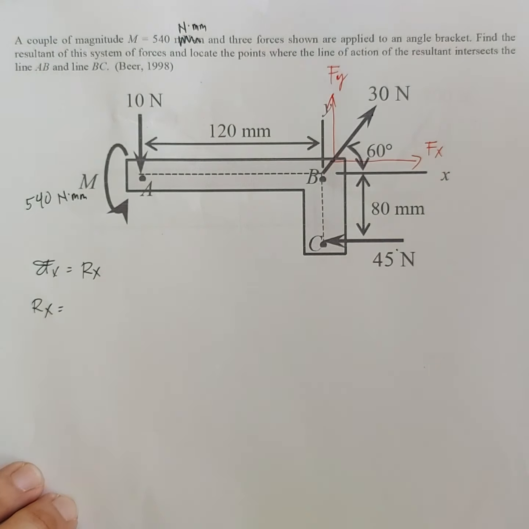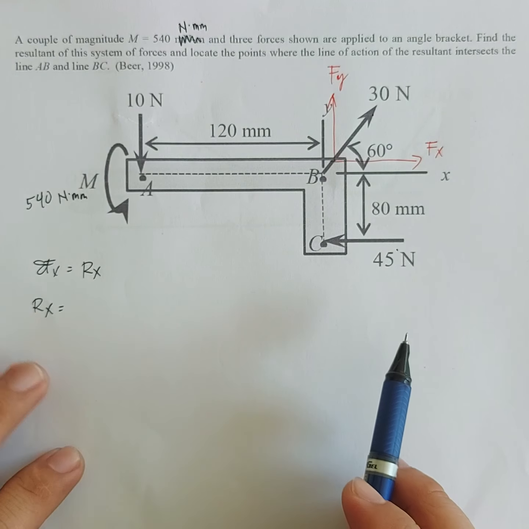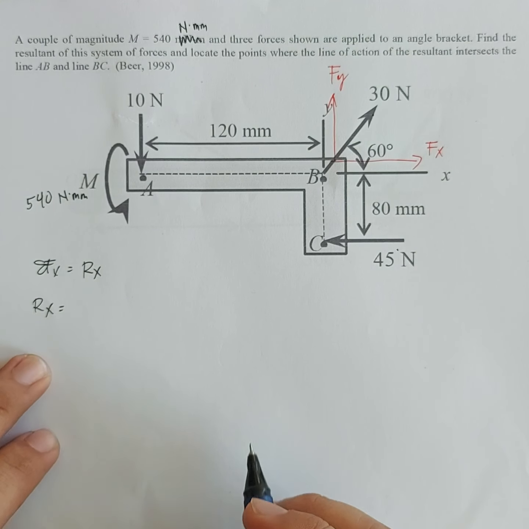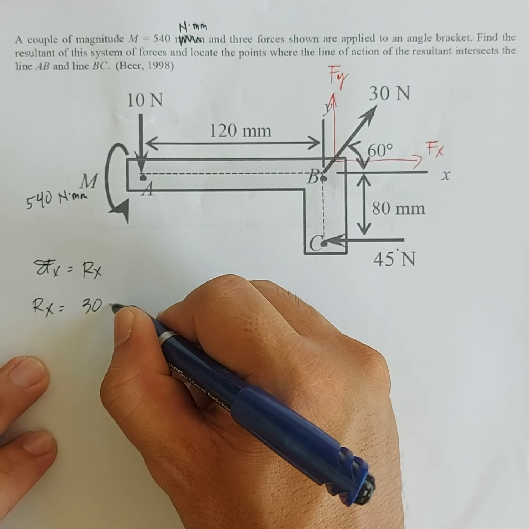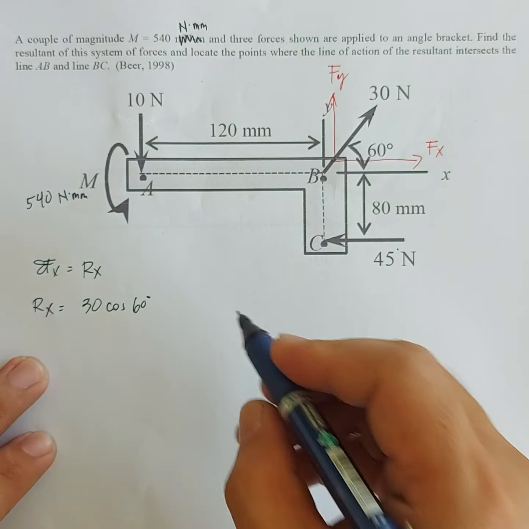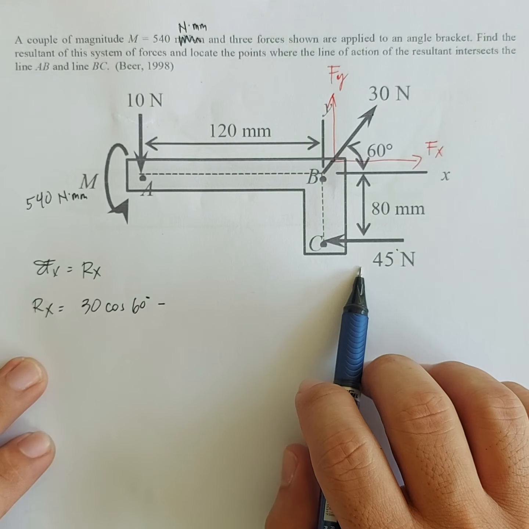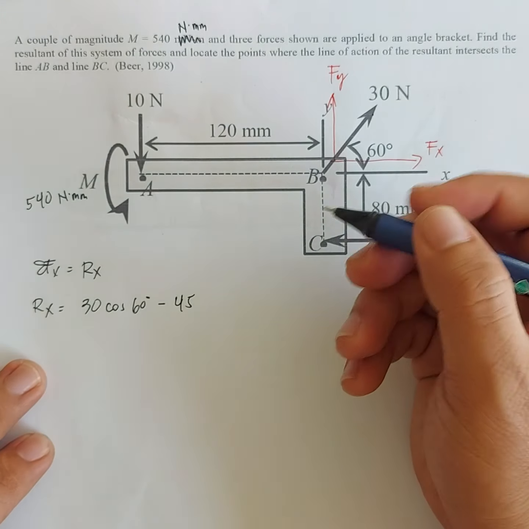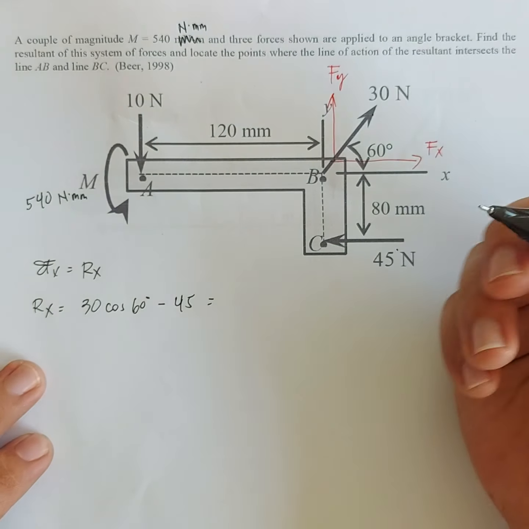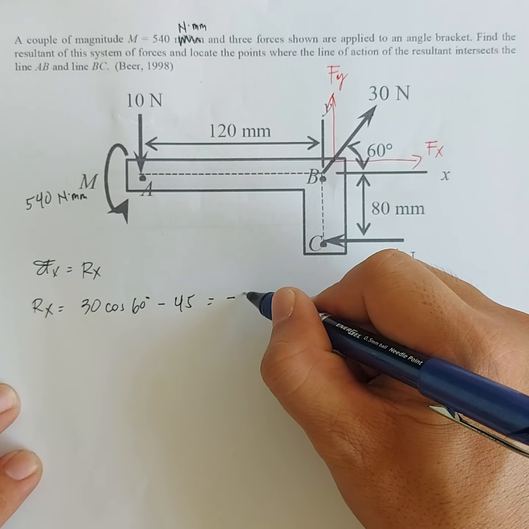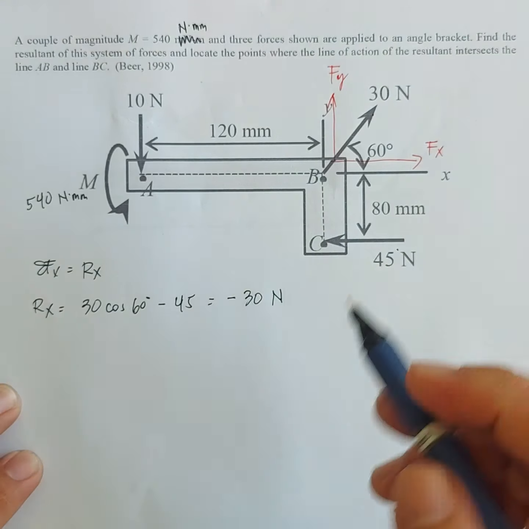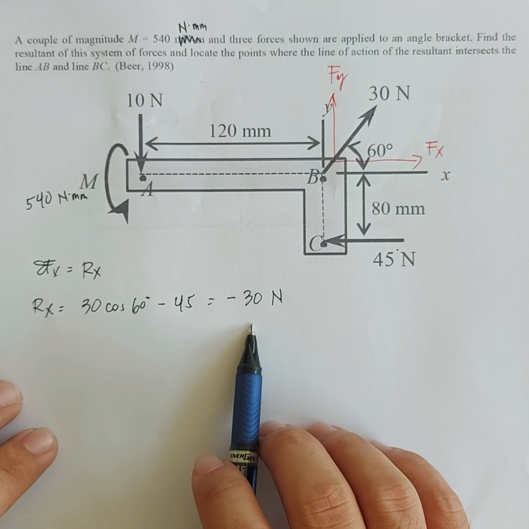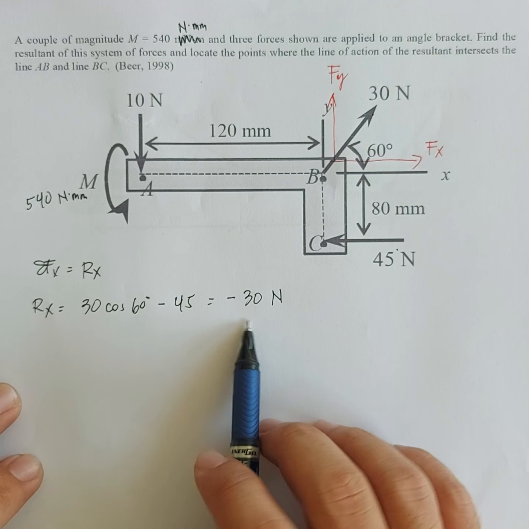So Rx is equal to 30 cosine of 60 degrees minus, because it's directed to the left, 45 Newtons. That is equivalent to, so Rx is negative 30 Newtons. Okay, negative 30 Newtons, which means that Rx is directed to the left.